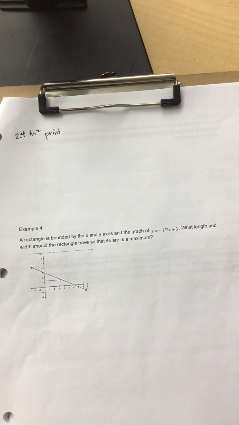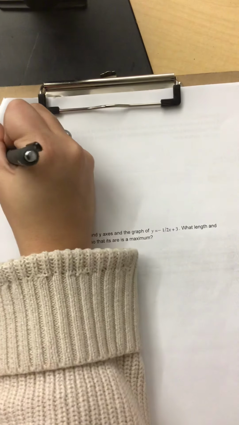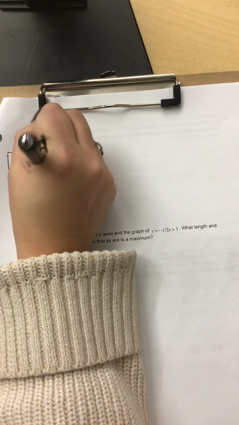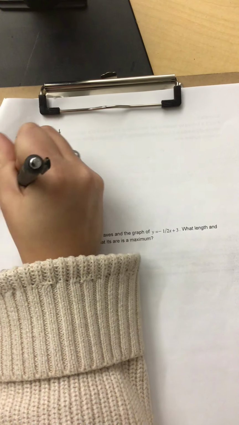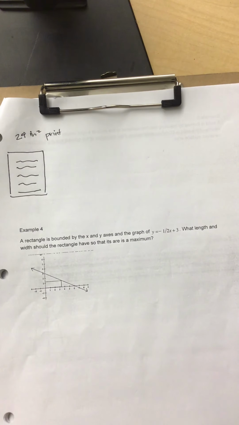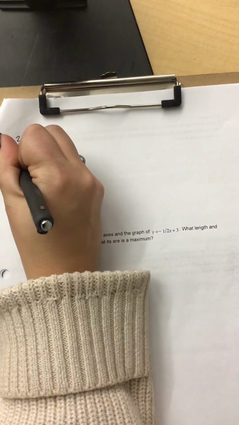The margins at the top and the bottom are to be 1.5 inches. No, we're not making a box today. We're making a page. Okay, and the left and right are going to be 1 inch margins.